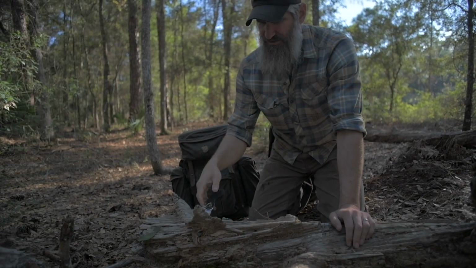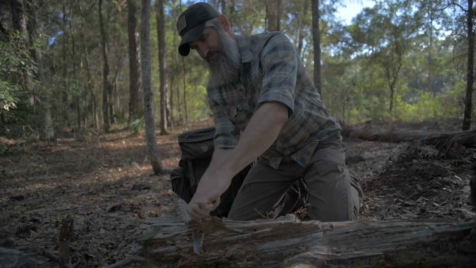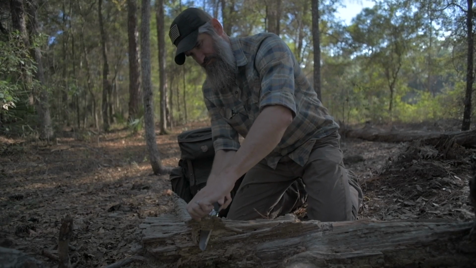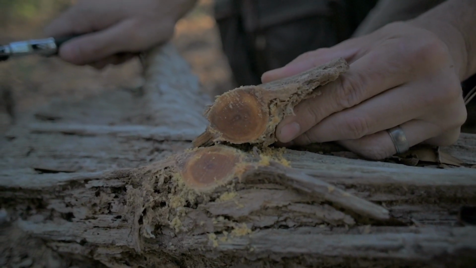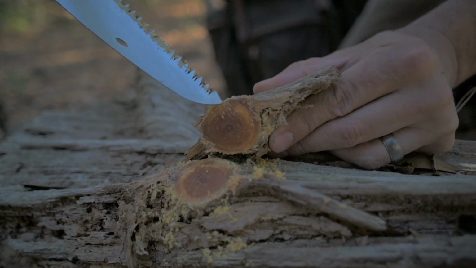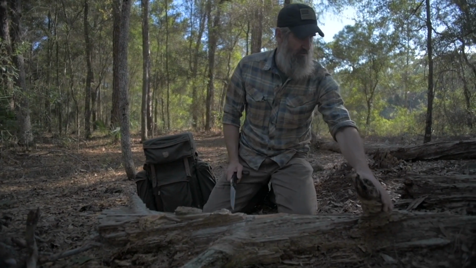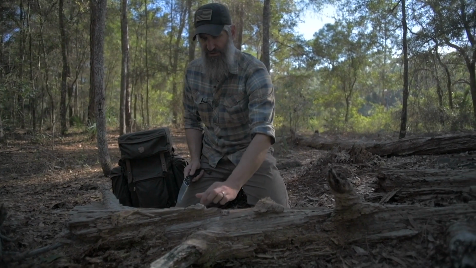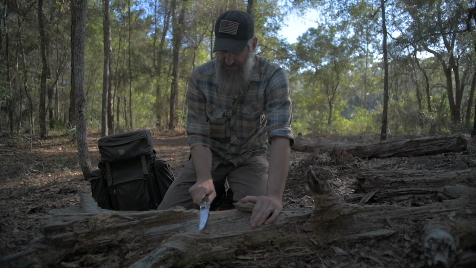I can already smell the resin and see that sticky sawdust coming out of it. Now look at that. Wow. Solid. Yeah, that's a really good one. So that means that all of these cores, all of this is all fatwood, and all these little blades here will also be fatwood. Let's see if we can get one of those started.